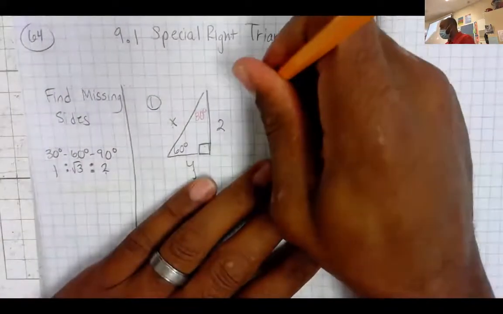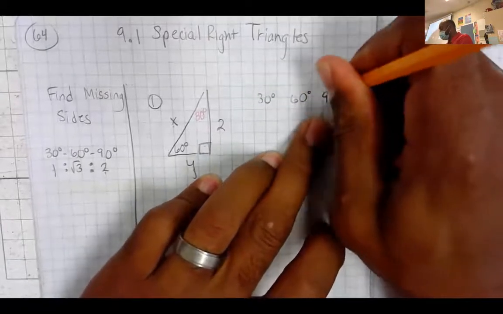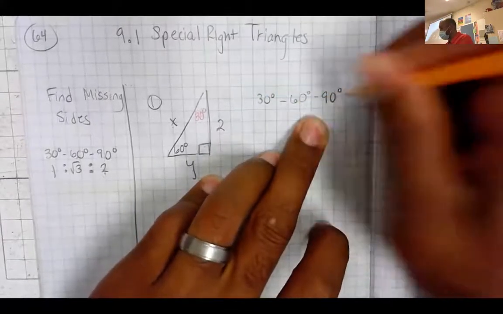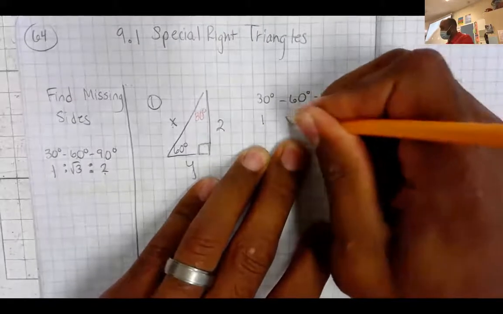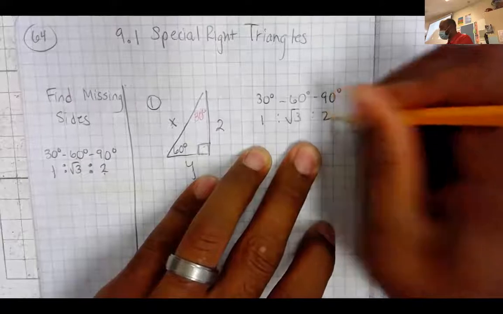All right. So when I set this up, I'm going to set up my ratio next to the triangle. 1, rad 3, and then 2.